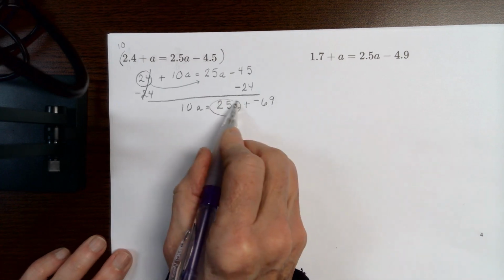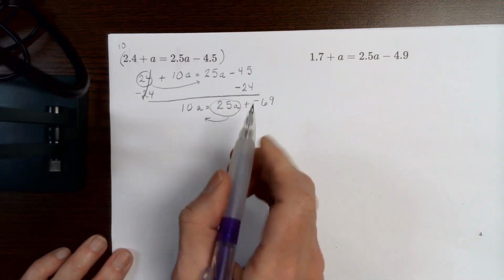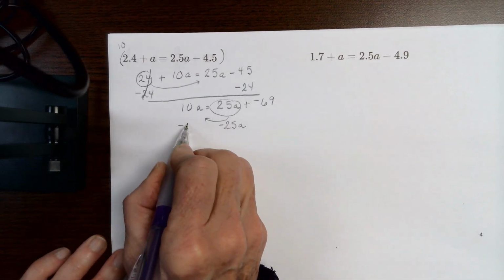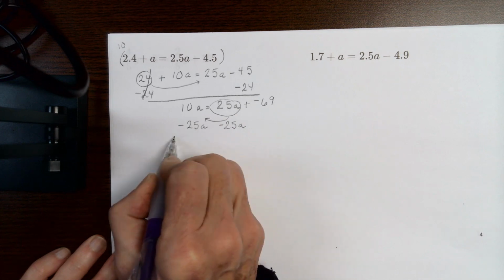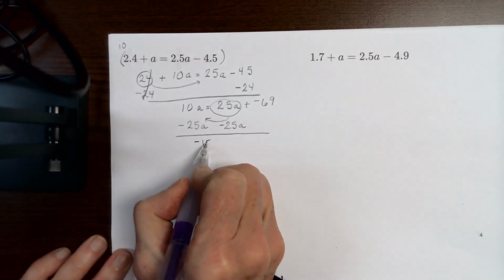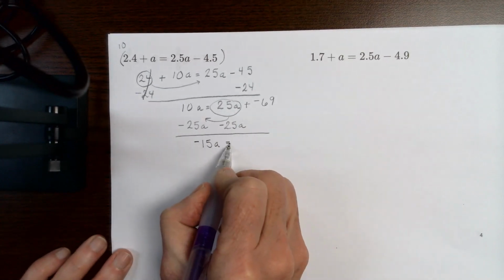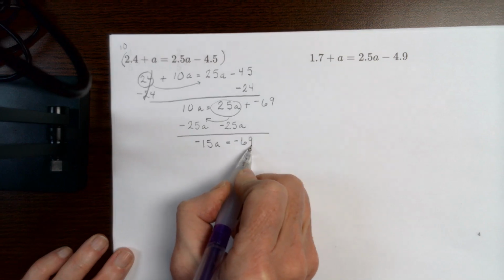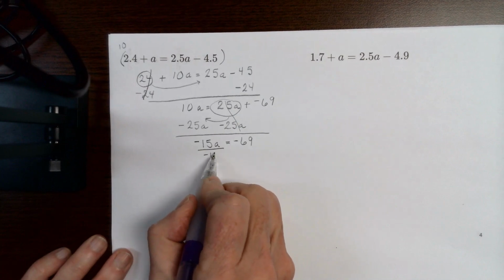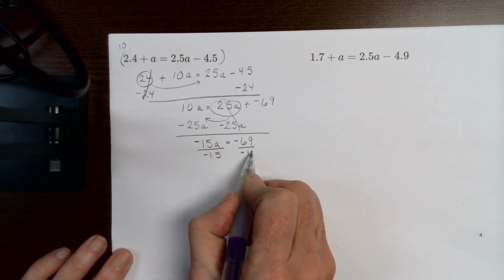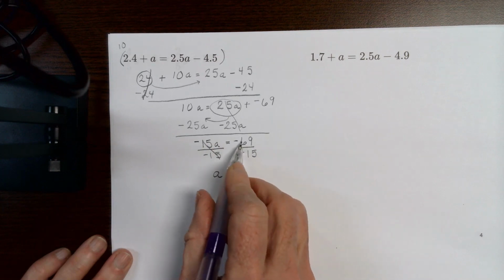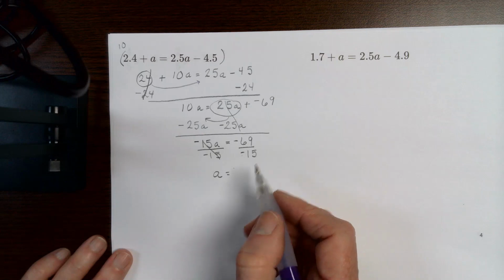I need to move this to the left-hand side, so I'm going to add a negative 25a to both sides. So that's going to give me a negative 15a on the left-hand side and a negative 69 on the right-hand side. So I'm going to divide by negative 15. Now notice it does not come out even. So I've got this fraction, and it's going to be positive because I have a negative divided by a negative.